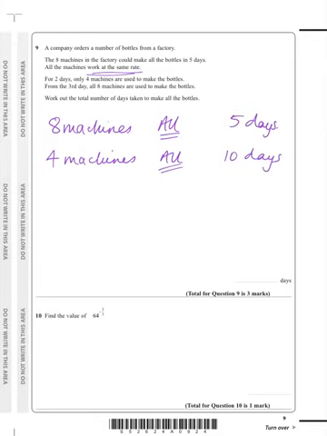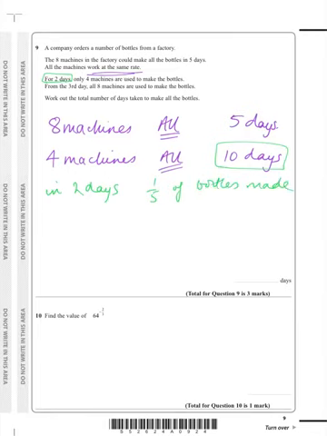Now we know though from the question that those 4 machines are only used for 2 days. So 2 days compared to 10 days is a fifth. So in 2 days we'd have 1/5 of the bottles made. So that's important. That's 2 days, 1/5 of the bottles are made.